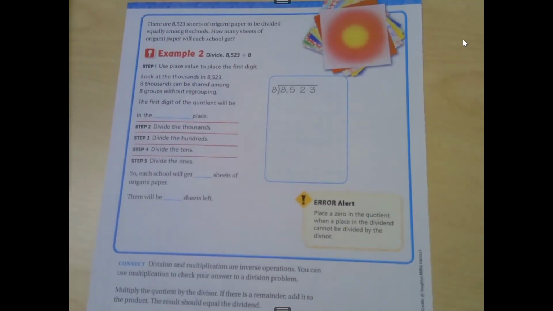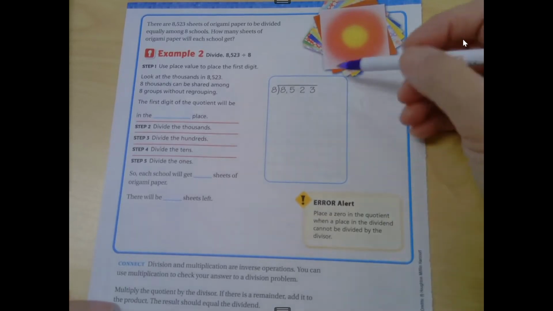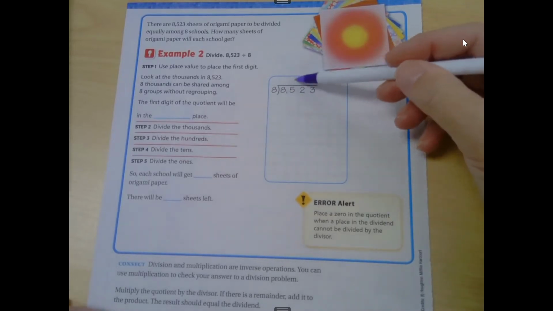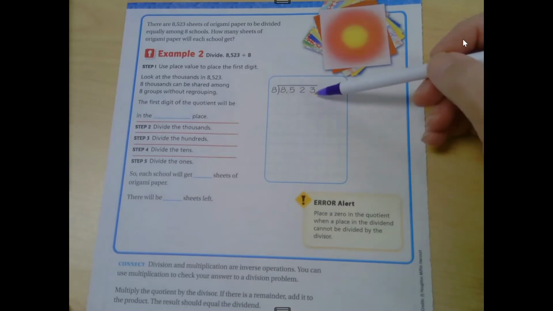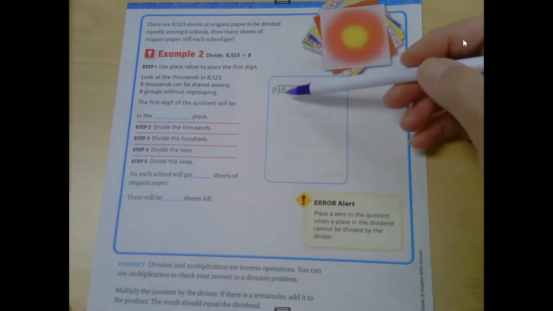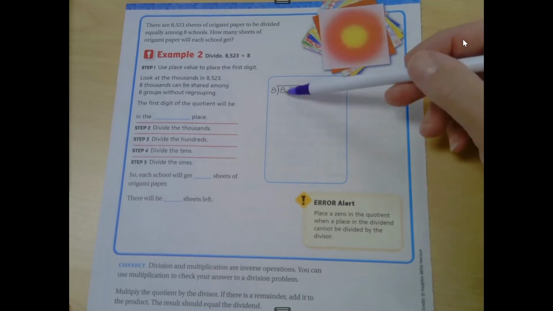This is page 260. So our quotient might be getting bigger. We've got a dividend that's much larger. Our divisor is still small, but our dividend is definitely getting bigger. Okay, there are 8,523 sheets of origami paper to be divided equally among 8 schools. How many sheets of origami paper will each school get?